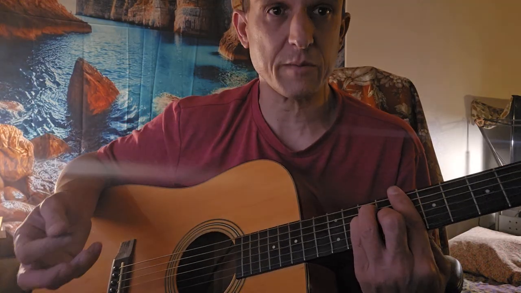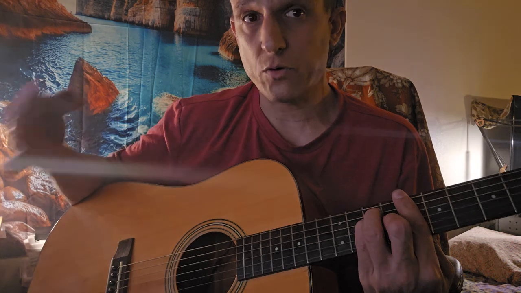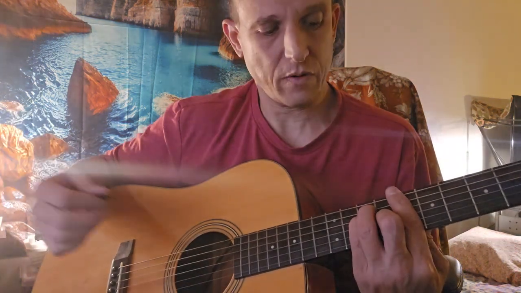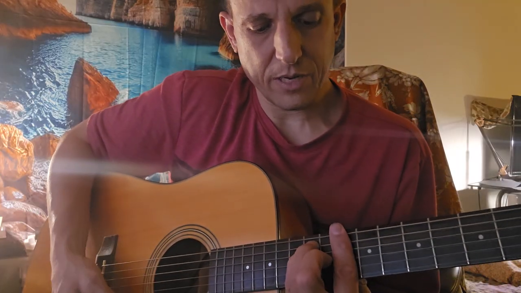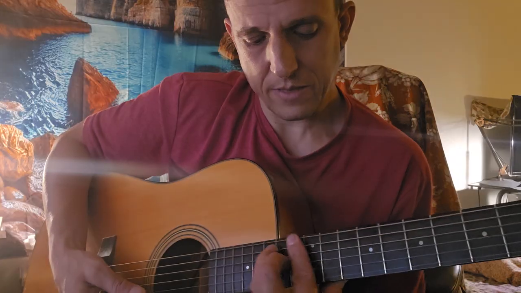The first chord's major, of course, because it's the key of C major, right? And we said the 1st, 4th, and 5th are major, so the 2nd and 3rd are minor. So going from the first chord, C major, to D minor, to E minor, and then to F major.